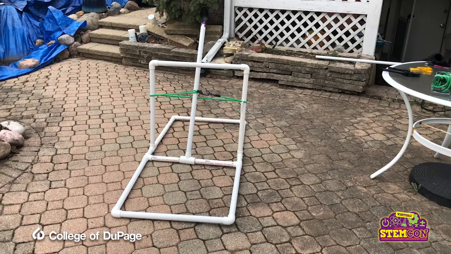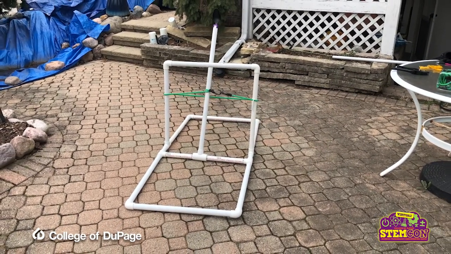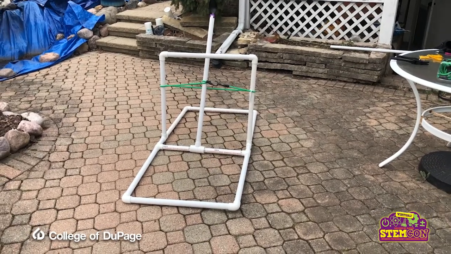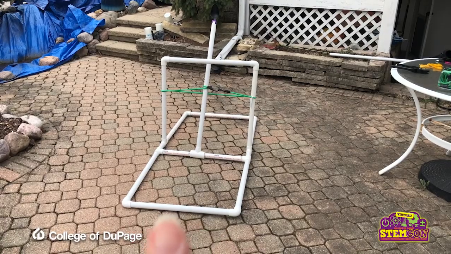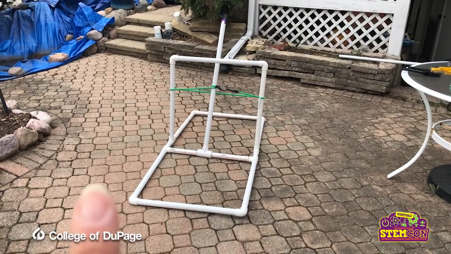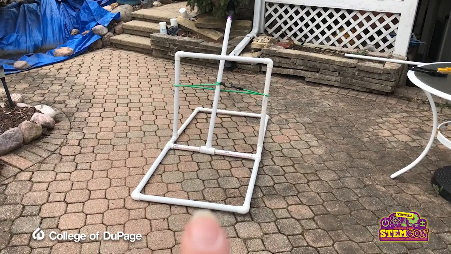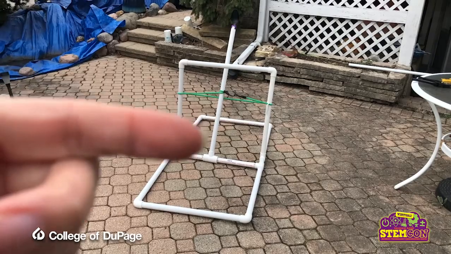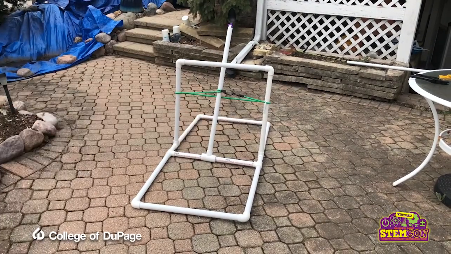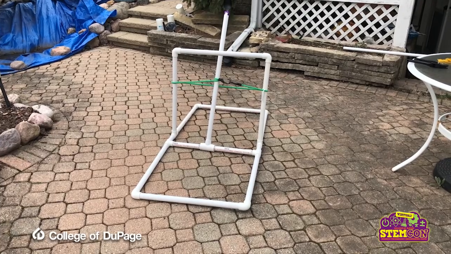So what we did was we went to the hardware store and we got some 1 inch PVC pipe. And we made this right here. These pieces right here are 2 feet long. So there's 10 2-feet pieces and then 1 3-foot piece. The launcher actually is 3 feet.